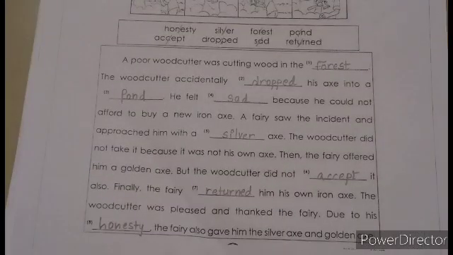And here comes the story. A poor woodcutter was cutting wood in the forest. Write it down. The first we are going to write is wood. कहाँ पे काटेगा woodcutter? Obviously in the forest. So the very first one is forest. A poor woodcutter was cutting wood in the forest. Write it down.